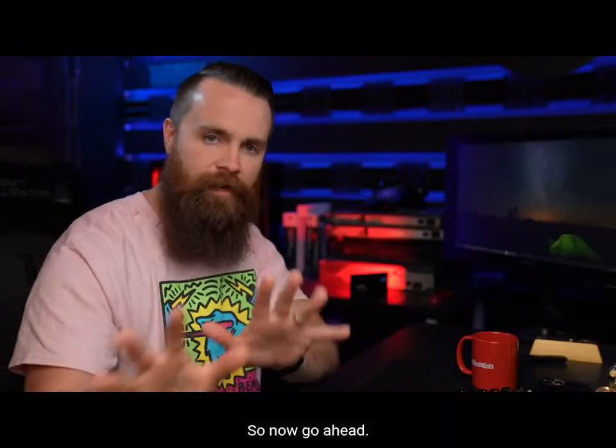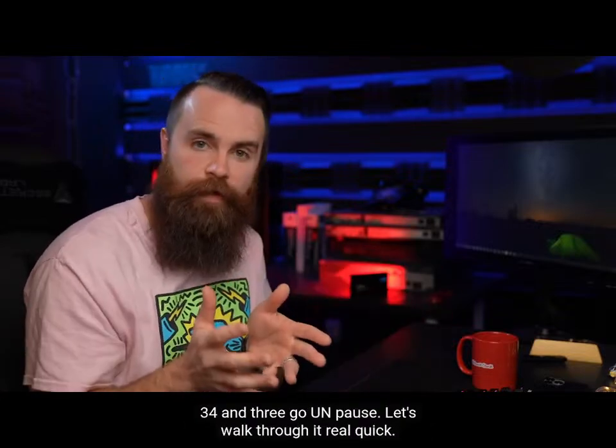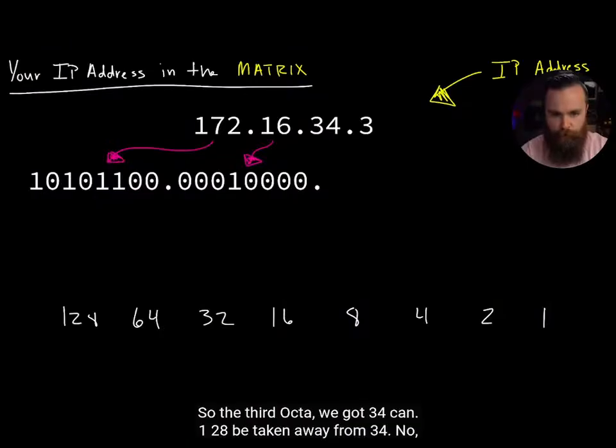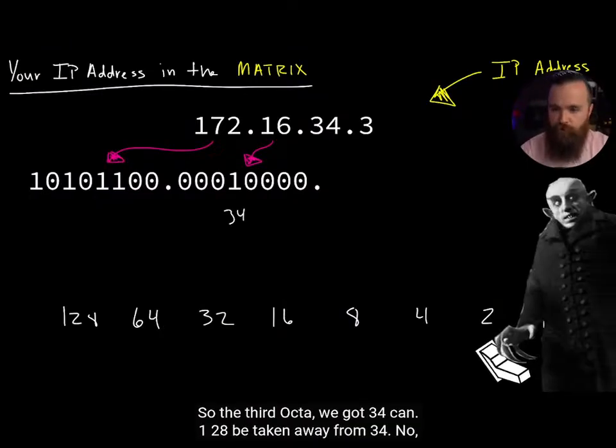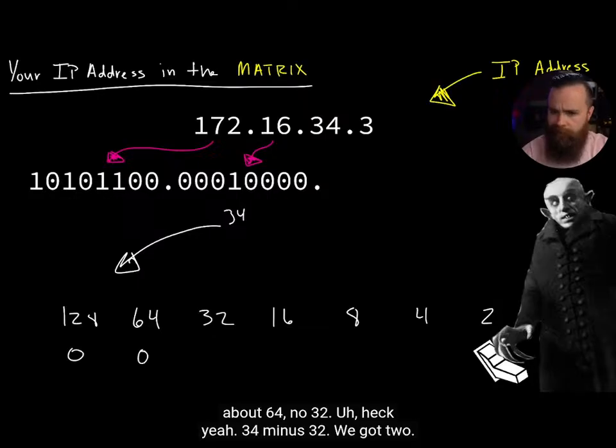So now, go ahead, pause the video and try the last 2 octets, 34 and 3, go. Unpause. Let's walk through it real quick. So, the third octet, we got 34. Can 128 be taken away from 34? No. 64? No. 32? Heck yeah. 34 minus 32, we got 2.